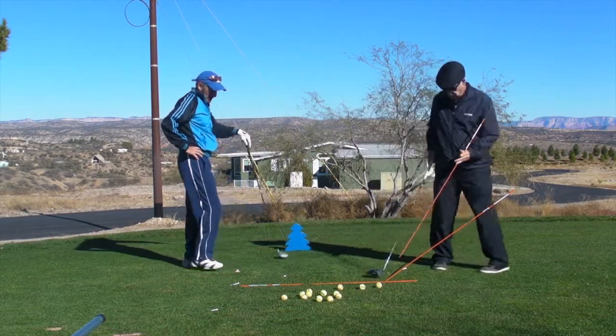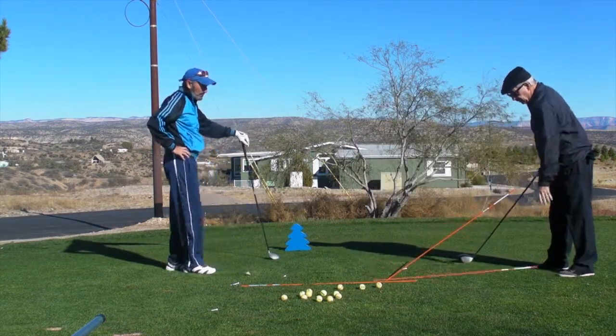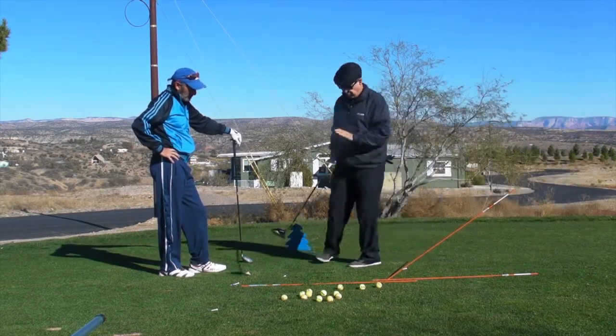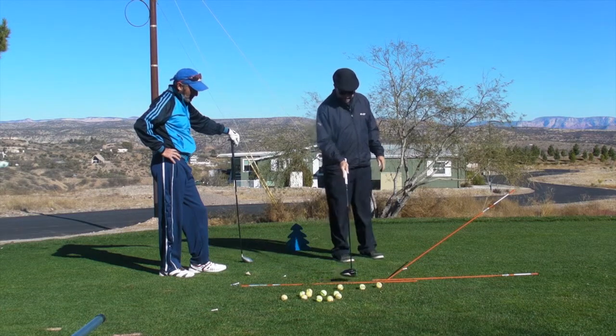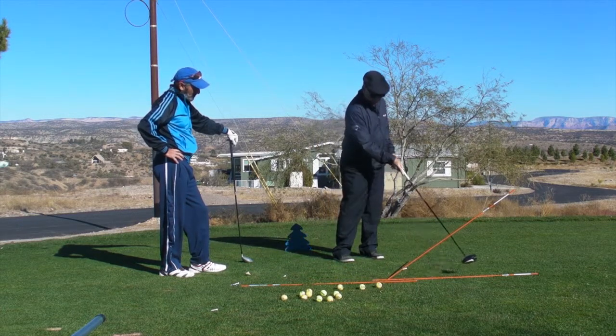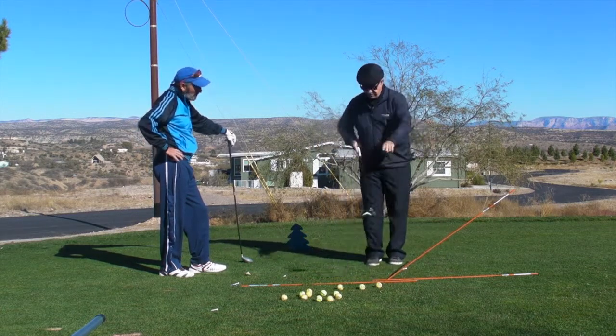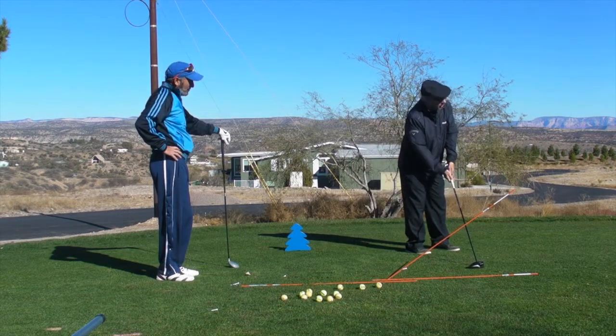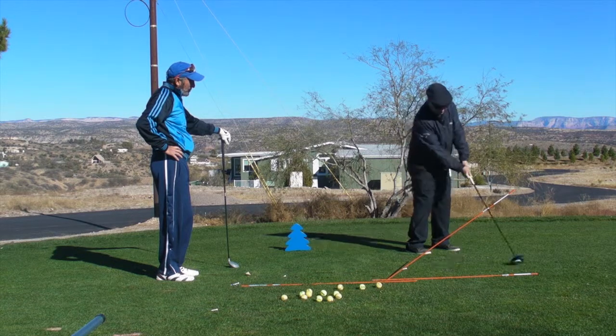Anytime the ball curves to the right, that means undisputedly that the path of the club was to the left of where the face was pointing. So if I want to start it straight and curve it to the right, I'm going to come across it this way.